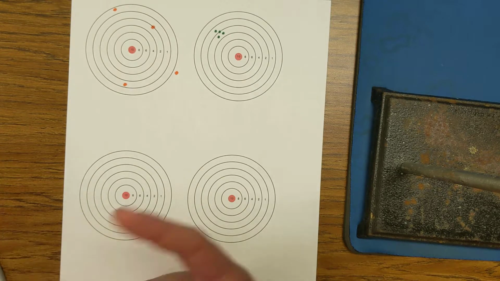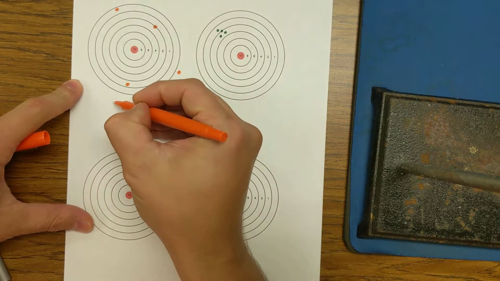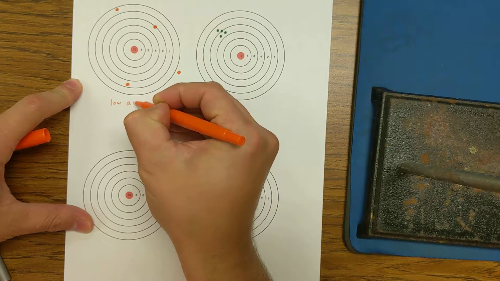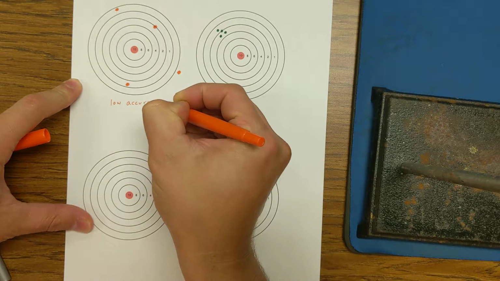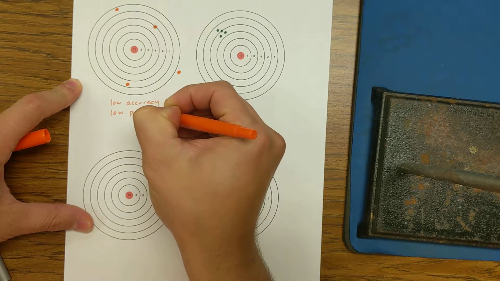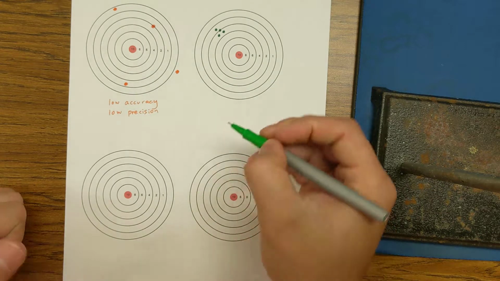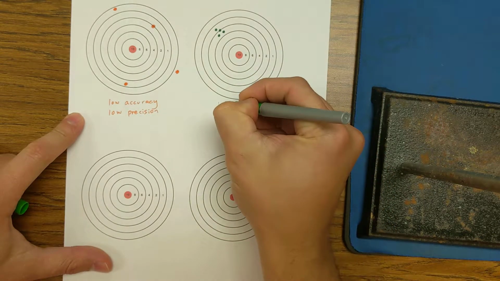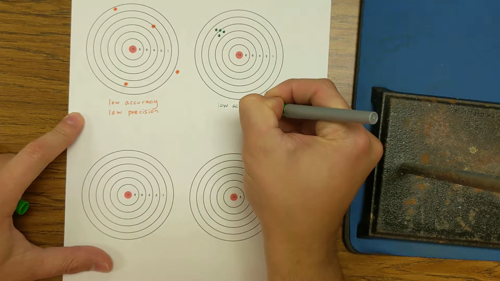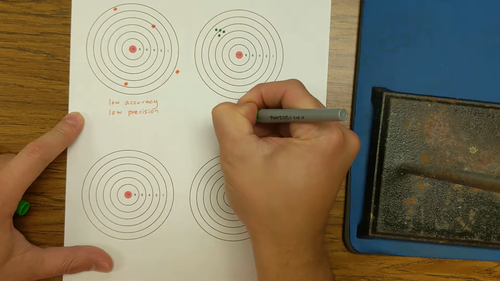If we could use terminology to describe what's happening in these illustrations, this first one we'd say that we have low accuracy and low precision. In our second example, we'd say we have low accuracy because we're not very close to the target, relatively speaking, but we do have high precision.